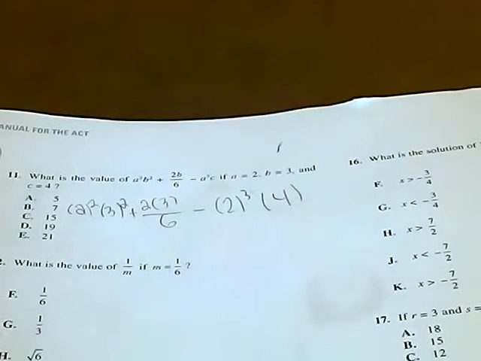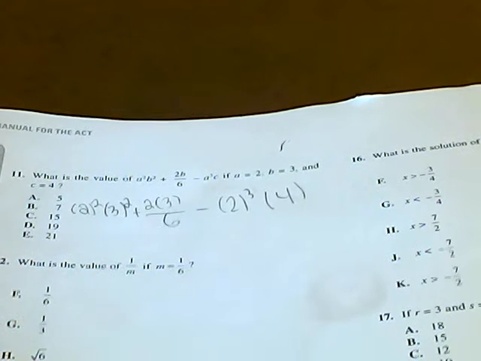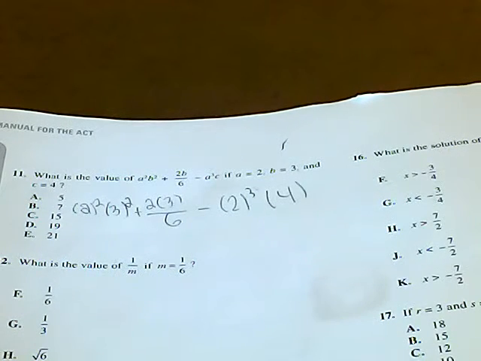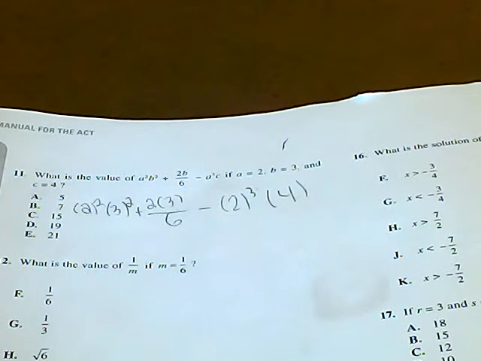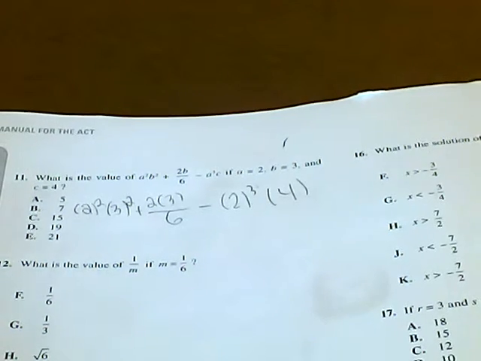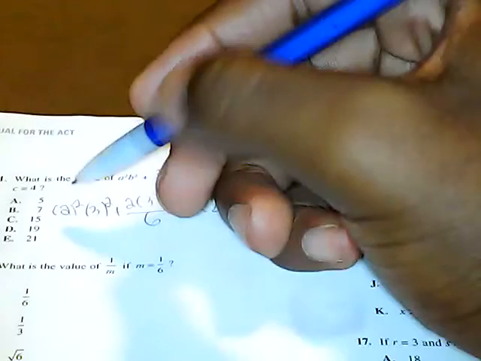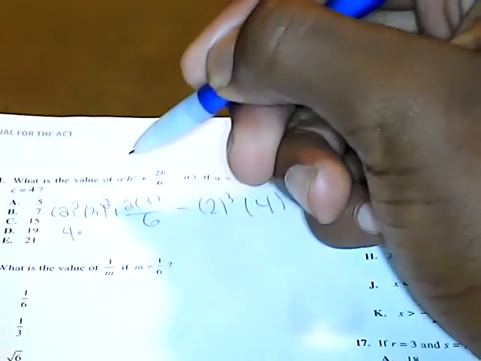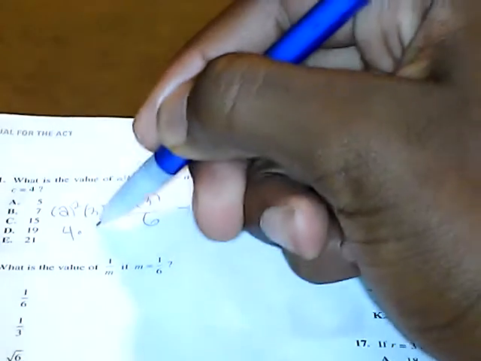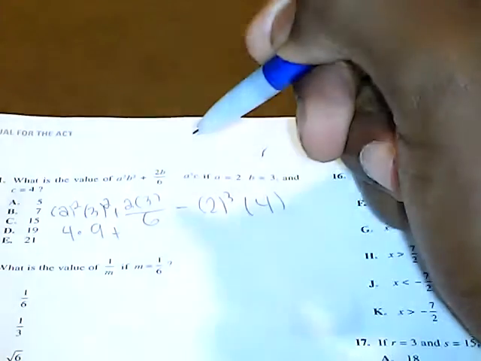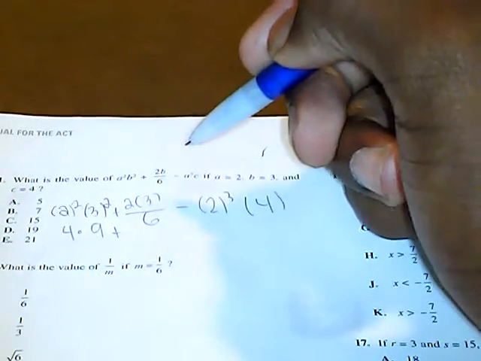So after doing all of your plugging in, this is the expression that you're left with. And after you're left with the expression, you can simplify it further by evaluating all of these numbers you have with exponents. So 2 squared equals 4 times 3 squared, 9, plus 2 times 3 equals 6 over 6.